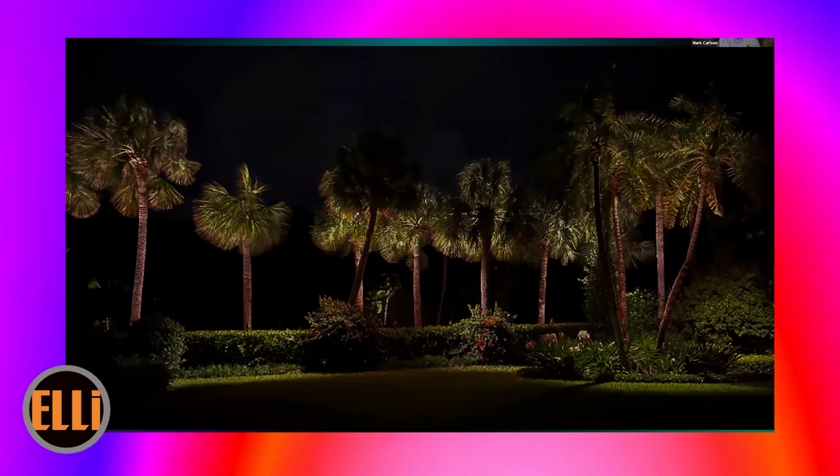You want to be able to pick them up, but you don't want them to be dominant by any means. You want them to be maybe level 2 lighting, which is in the middle, like this picture shows. And it doesn't take away from what the focal point would be somewhere else in the yard.